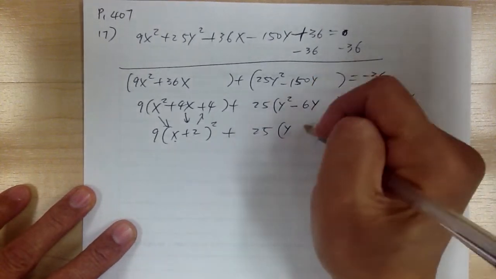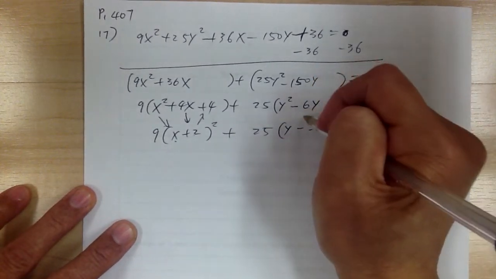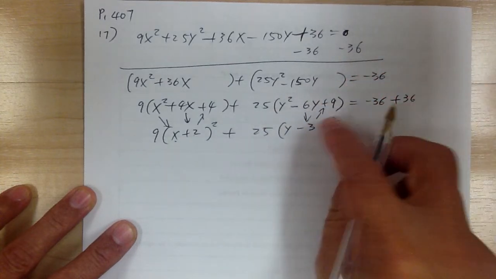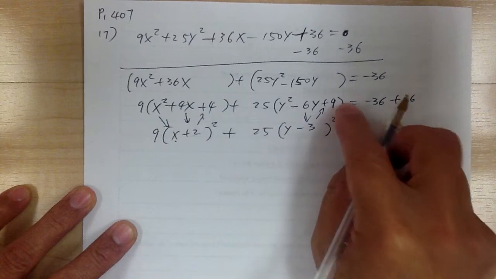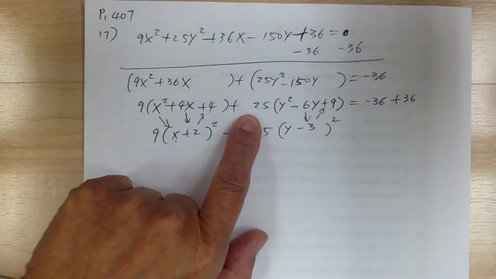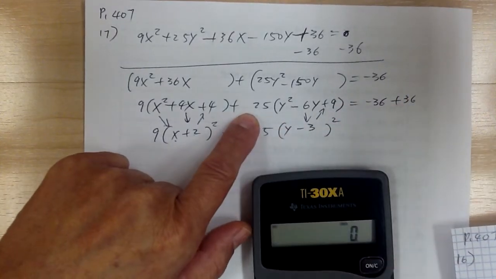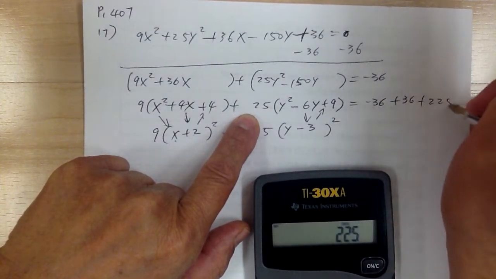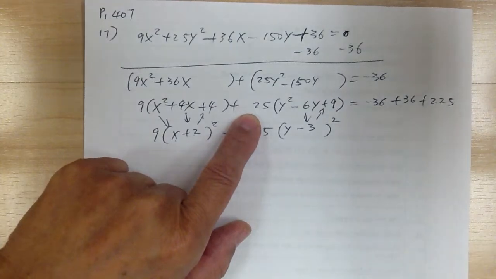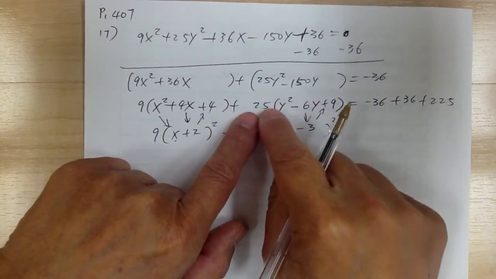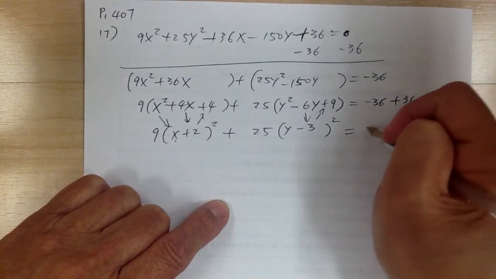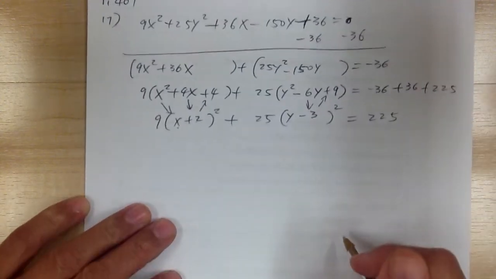Okay, for here, you have to minus 3. Right? So you get that from that. So here you're going to plus 9. Okay, negative 3 squared is 9. So 9 times 25. So you have to go and get your calculator. So you have to plus 225 from here. Okay. So remember to multiply these, right? So 9 times 25 is 225. And so your net result is going to be equal to 225.